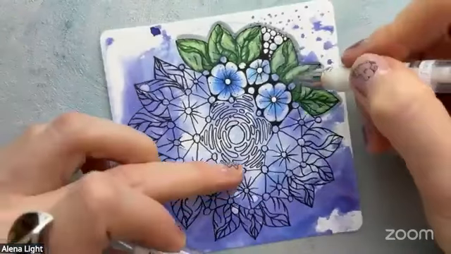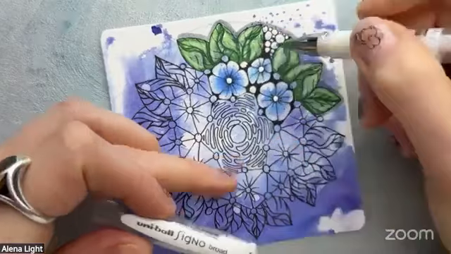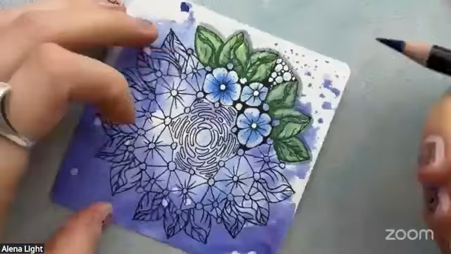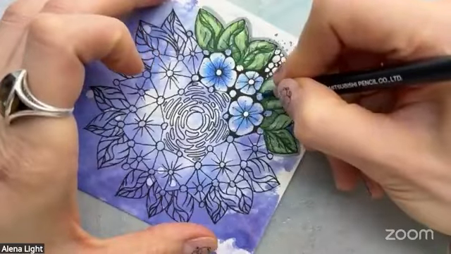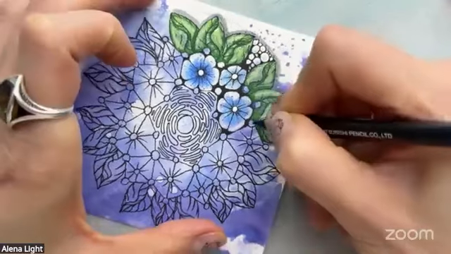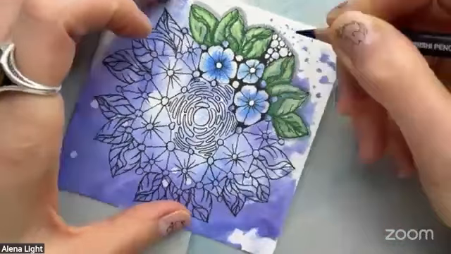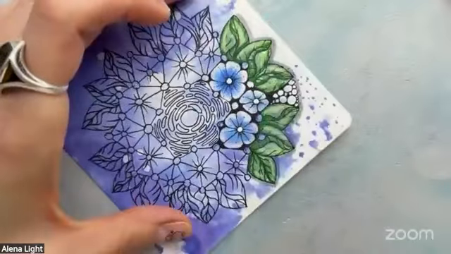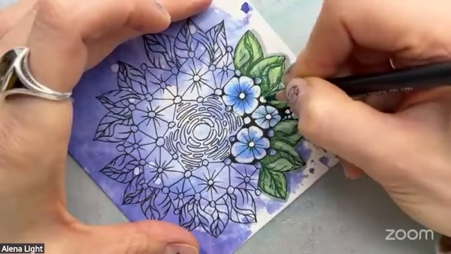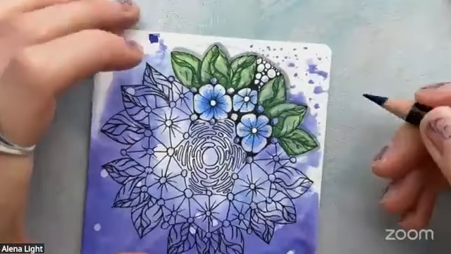You can decide if you want to add white to these circles around it. I wouldn't do everything white, but we can add a bit of volume to these small herbs. Like that.